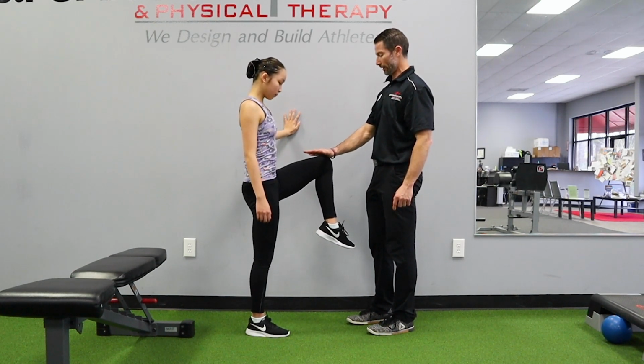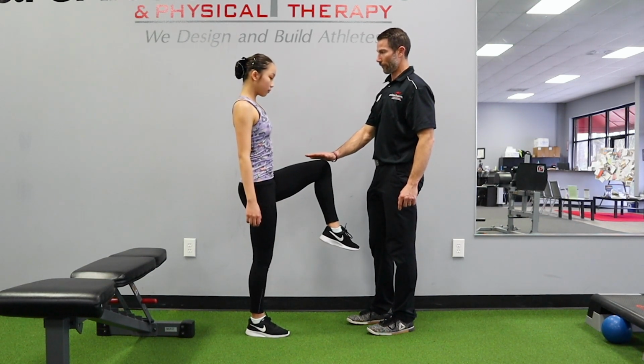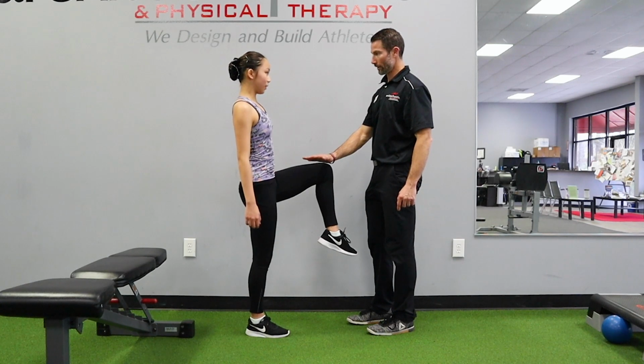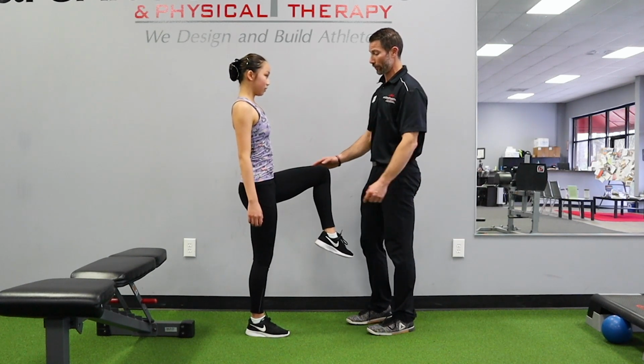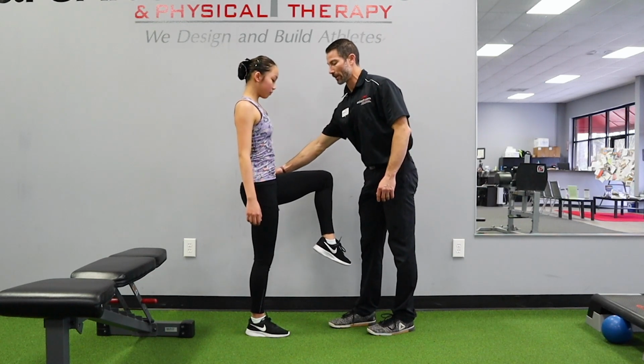Hold it there. Now let your hand go from the wall and see if you can hold that position, okay? What muscle do you feel working? You feel your quad here, right? Do you feel your muscle here working? Trying to push through the ground? Okay, so we wanna focus on that.